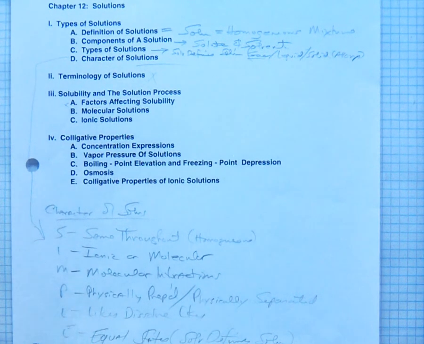It's kind of a weird term, but colligative properties are properties that are affected by the amount of solute in a solvent. As you increase the amount of solute within a solvent, the main thing that happens is you change the vapor pressure of the system, called the vapor pressure of solutions.